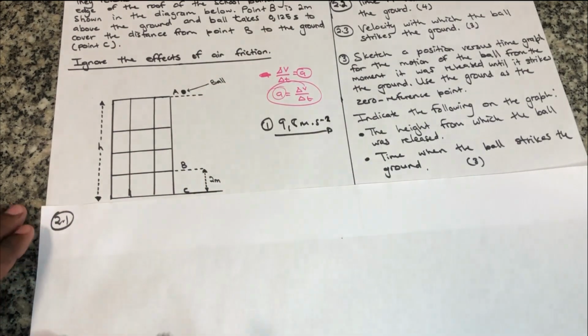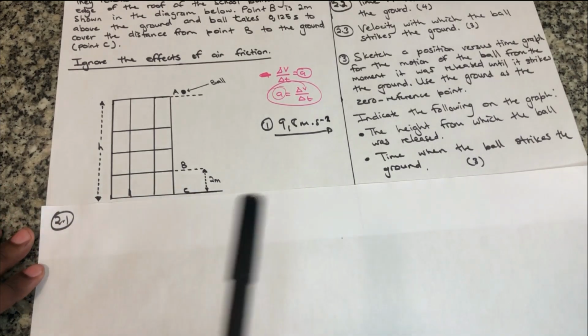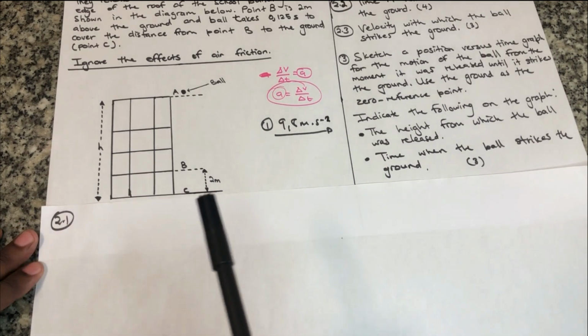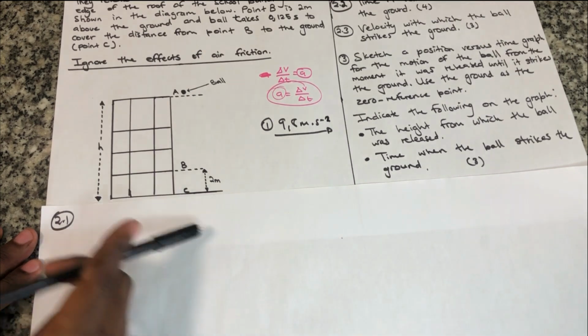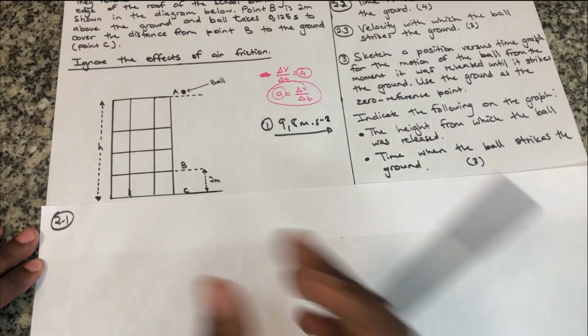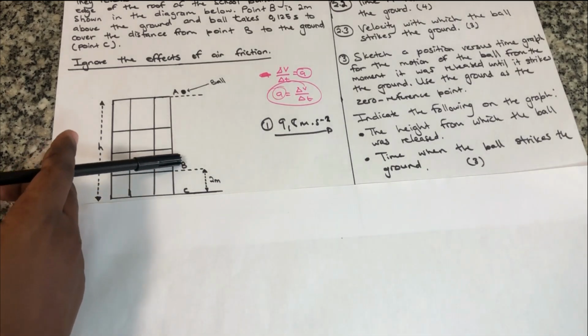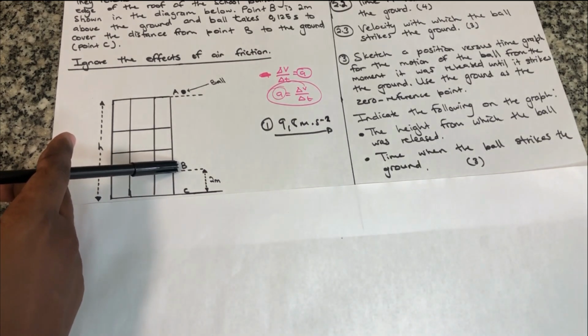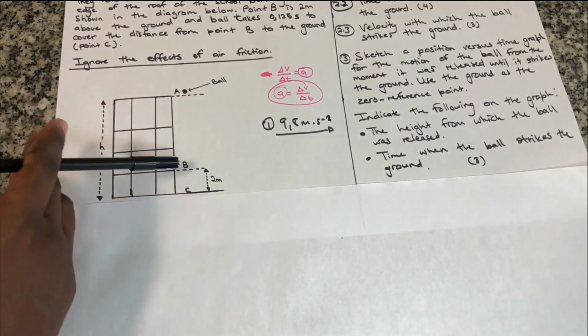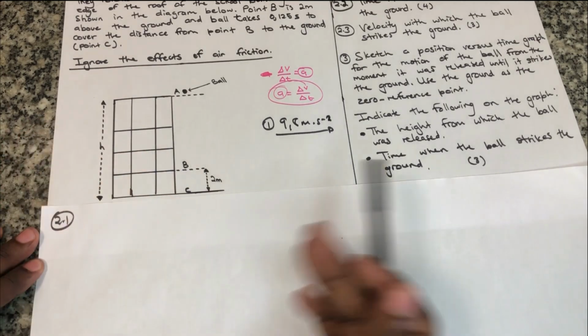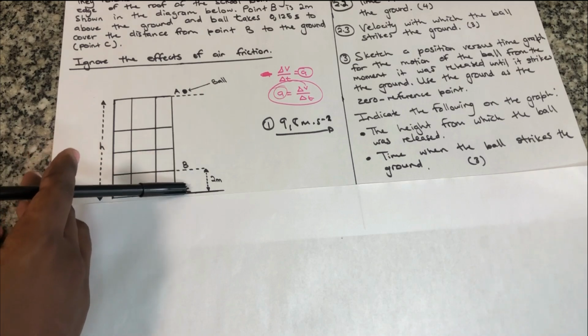So let's first find the velocity of the ball at B. We're going to assume the initial velocity of the ball at B is the one we're required to calculate, up until it reaches the ground at C.